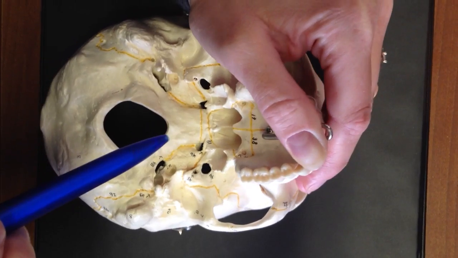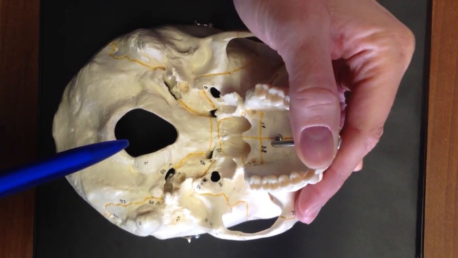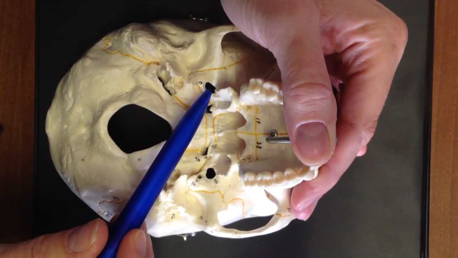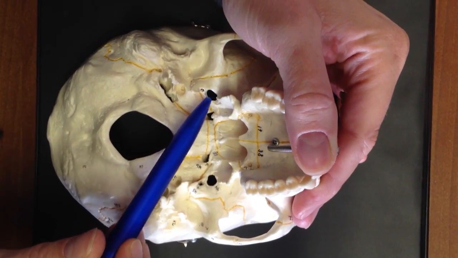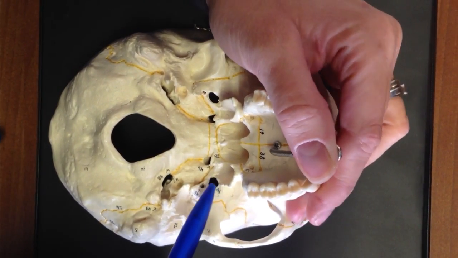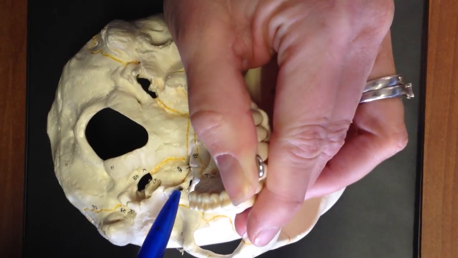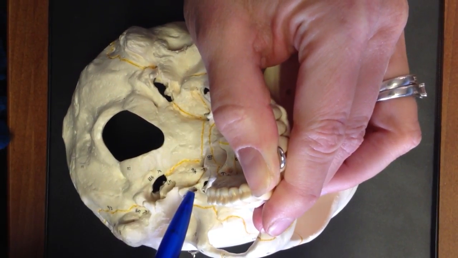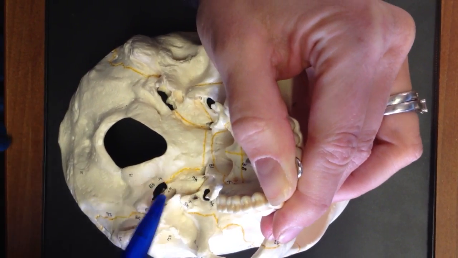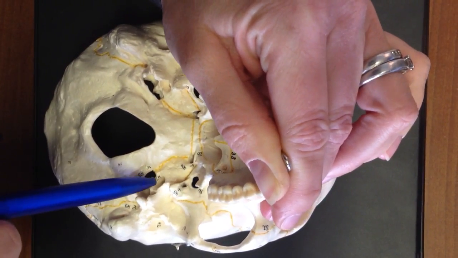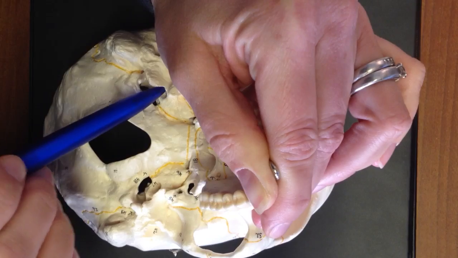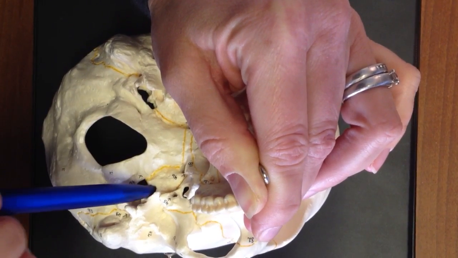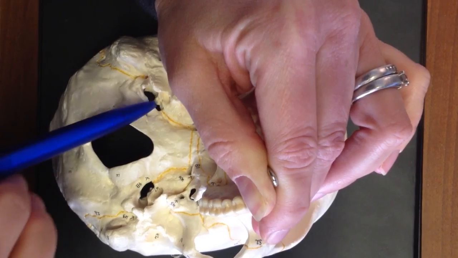We go back down and start looking at some of the passageways. We have foramen ovale located on both sides because it's pretty oval or egg-like in shape. Immediately behind ovale we have spinosum, which is much smaller, a tiny opening. We have the carotid canal right here for the carotid artery to pass through, pretty centrally located just above the foramen magnum.